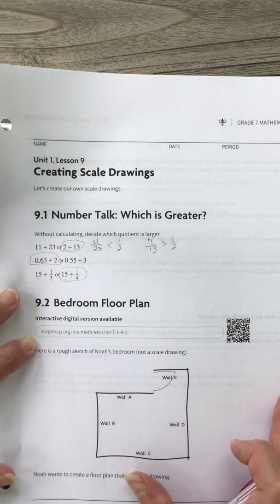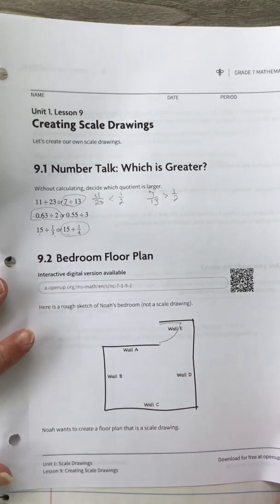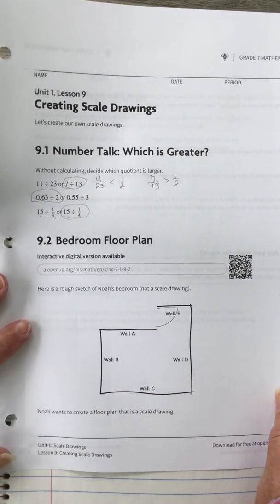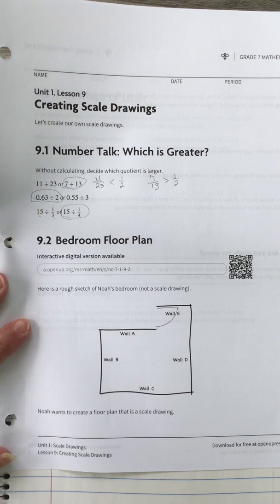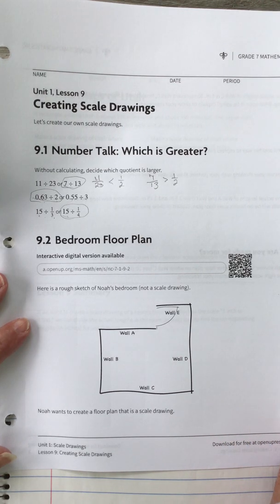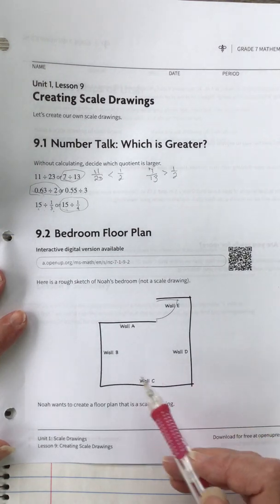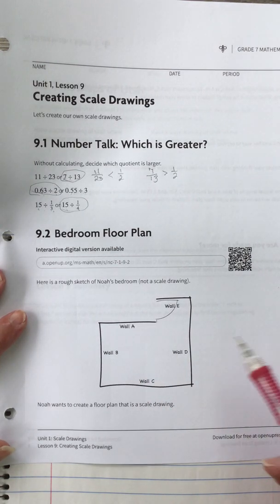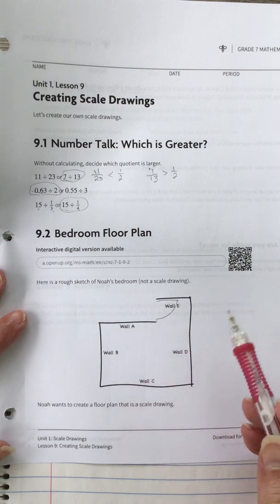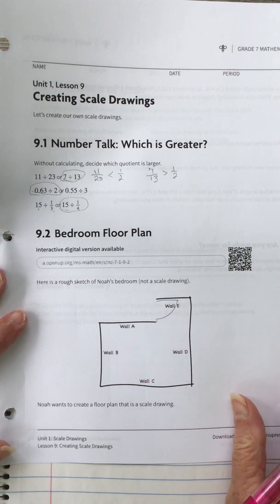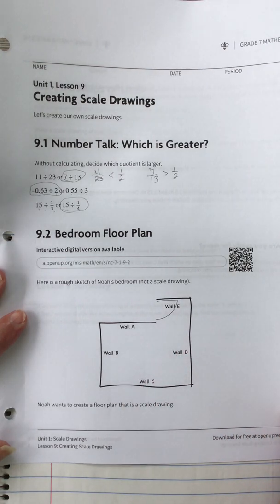Okay? All right, so now we're moving on to a bedroom floor plan. And if you've already looked at the projects for this week, one of them is to do a floor plan. So this kind of gives you a heads up on the expectation. So just like it suggests in the project, do a rough sketch of the room. So we've got a door and we've got some walls. I probably would have added in some windows so that I've got some better measurements.